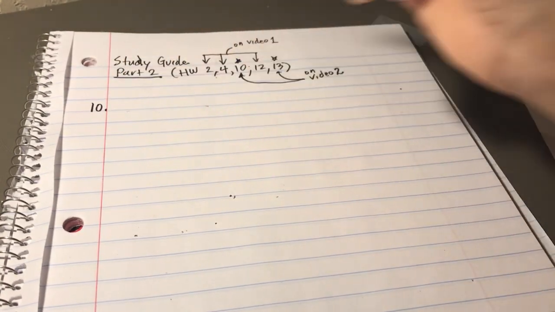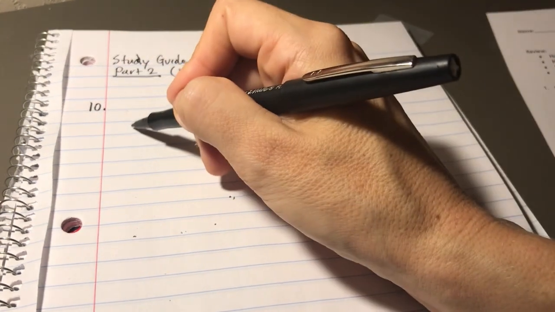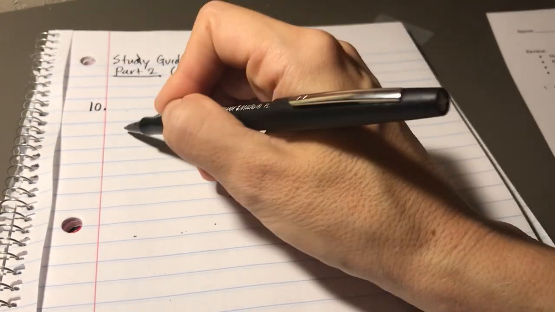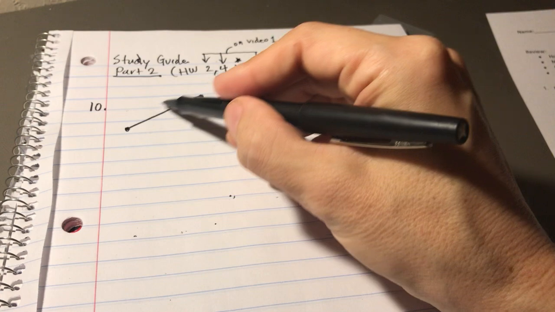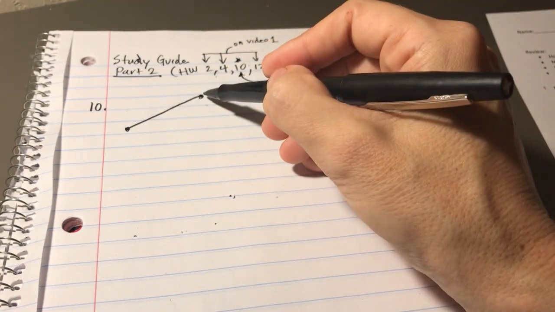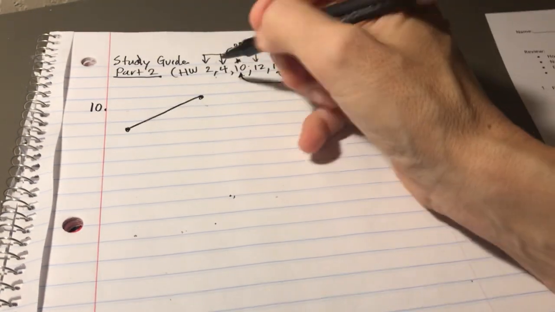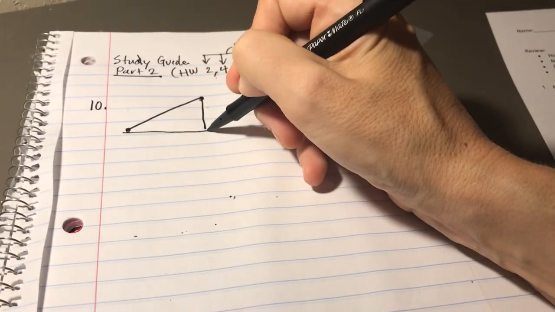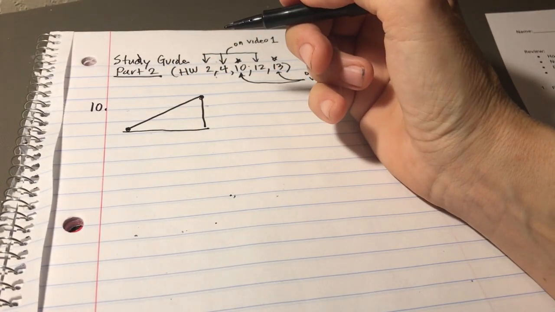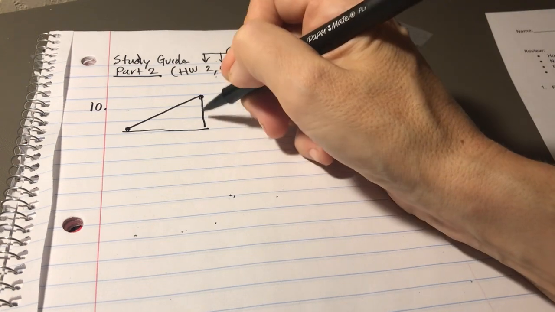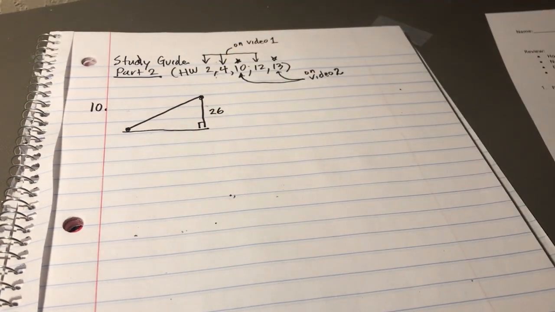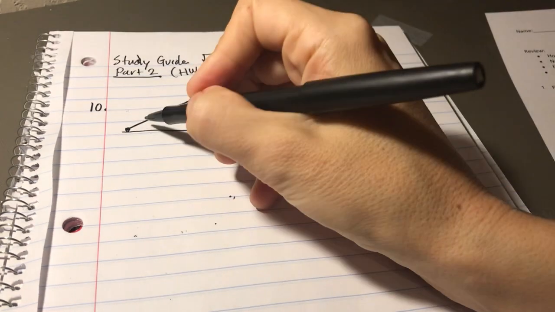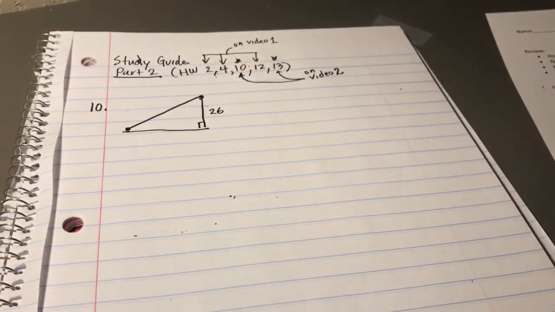So let's think about how to start a question like this. It says a conveyor belt is going from the first floor to the second floor. So it must be going up, and it's carrying supplies. Imagine the conveyor belt going up from the first floor to the second floor, kind of like an escalator in a mall. It says the conveyor belt is 26 feet off the ground. So this would be an altitude, so that's why we have a right angle. And they said the conveyor belt makes a 60-degree angle with the ground.